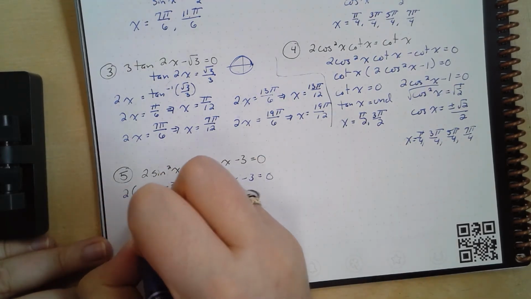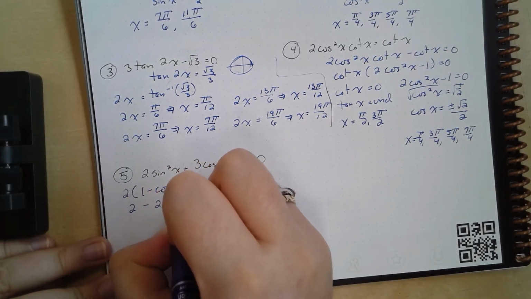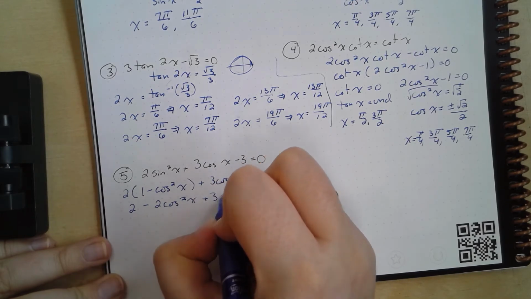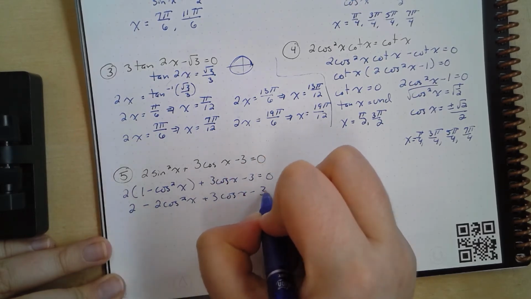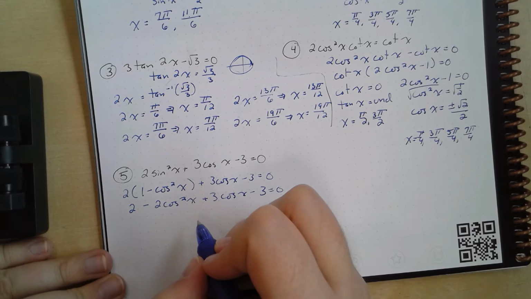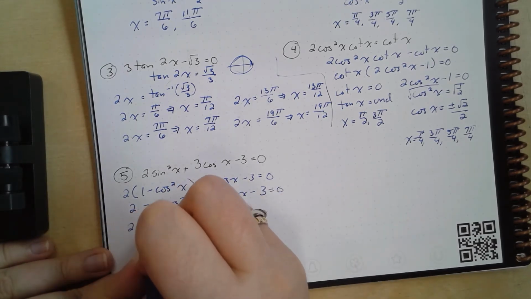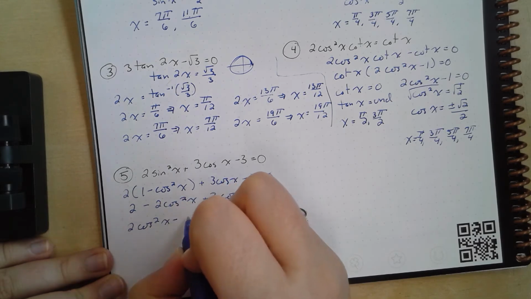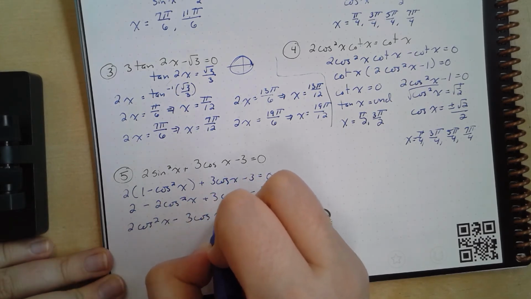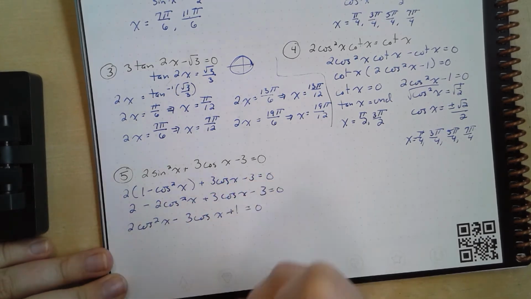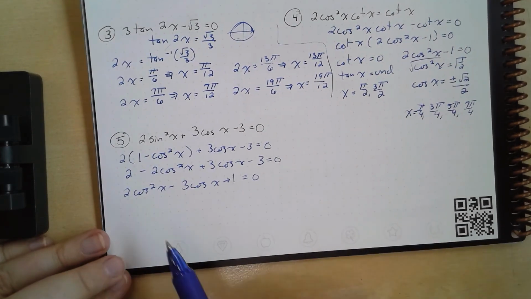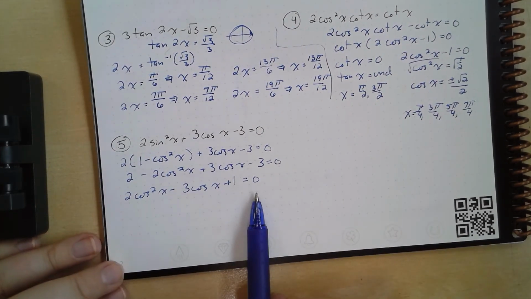And I distribute, so I get this. Then if I simplify, I'm going to have 2 cosine squared of x minus 3 cosine of x plus 1 is equal to 0. And here you can see that we basically can just factor this.